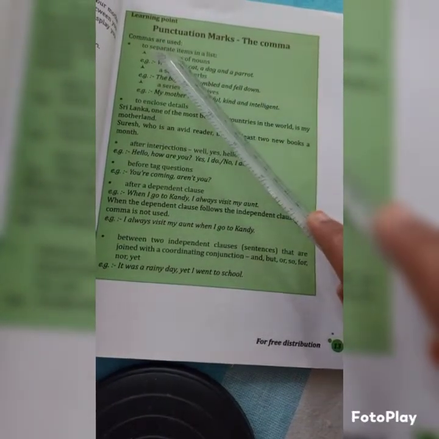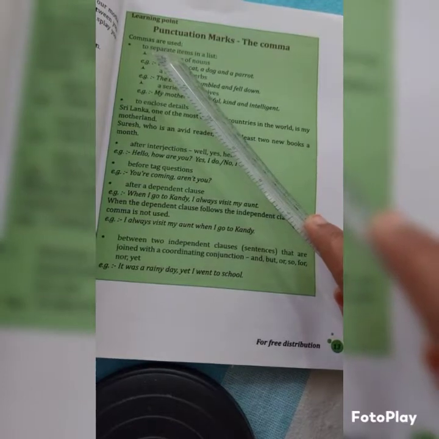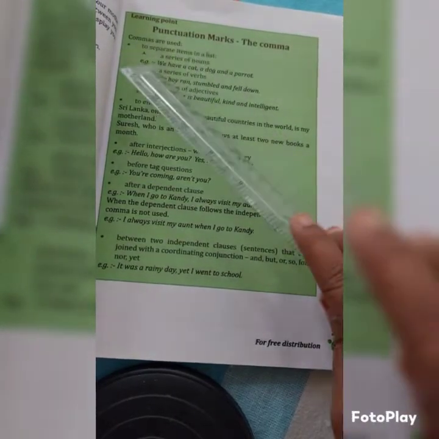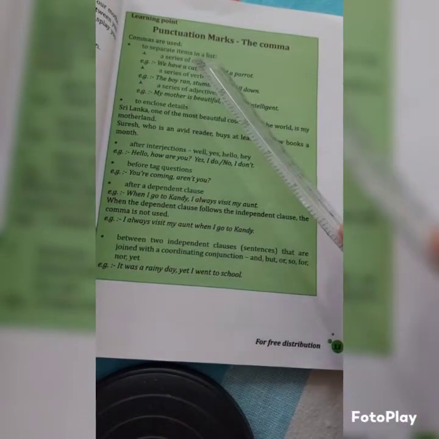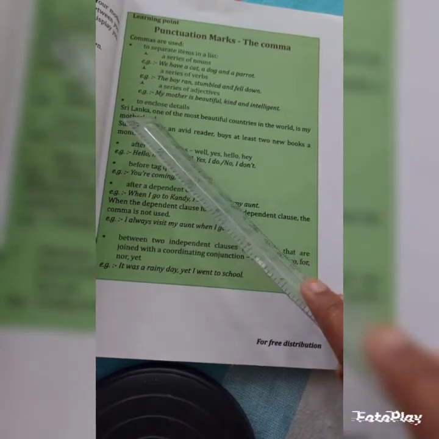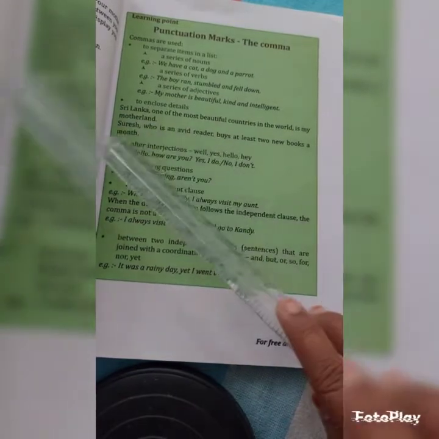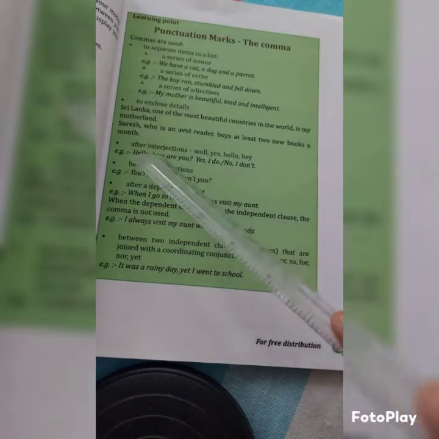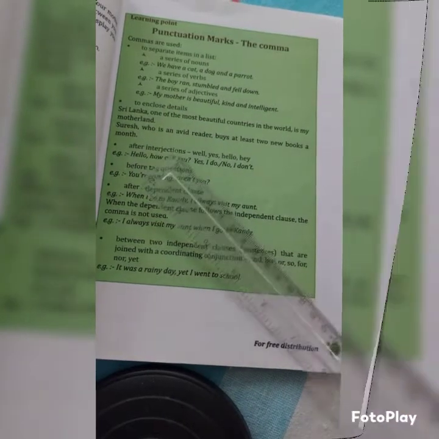In the first point they have said we use comma to separate items in the list. In the second point they have said we use comma to enclose details, right? To separate the extra information about the place or person or thing. Okay, let's move on to the third point.